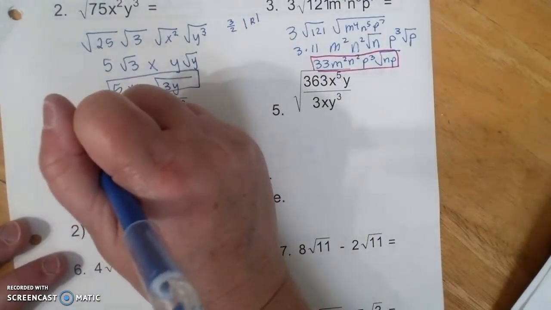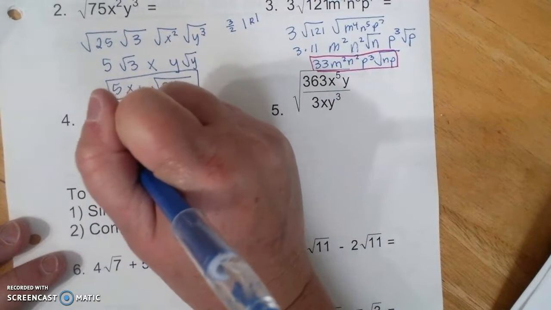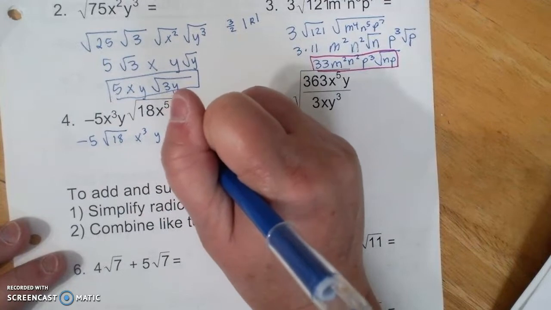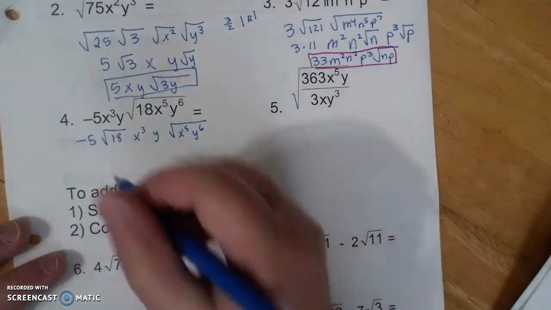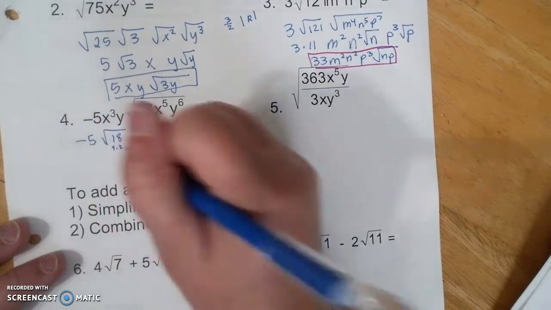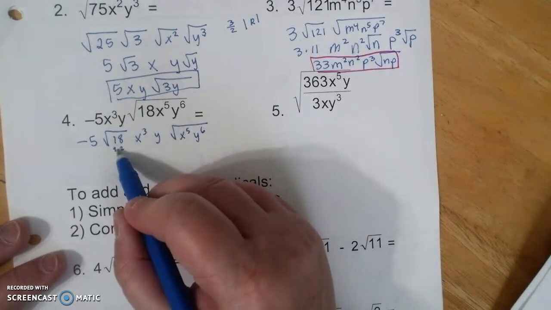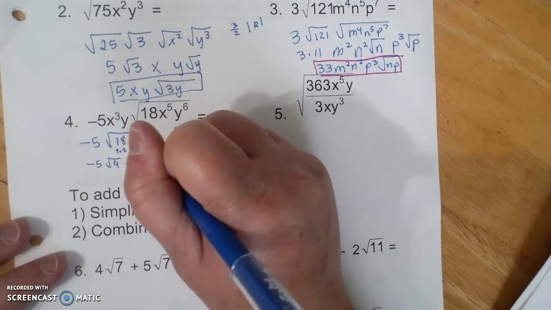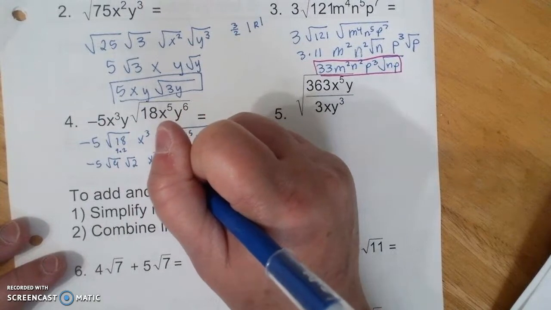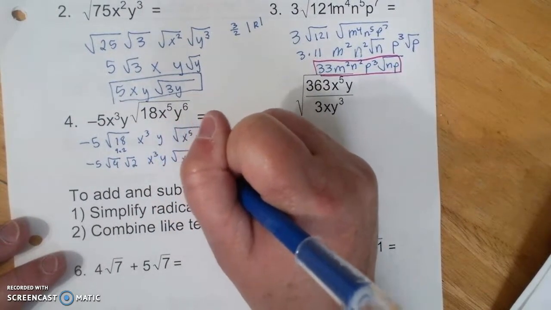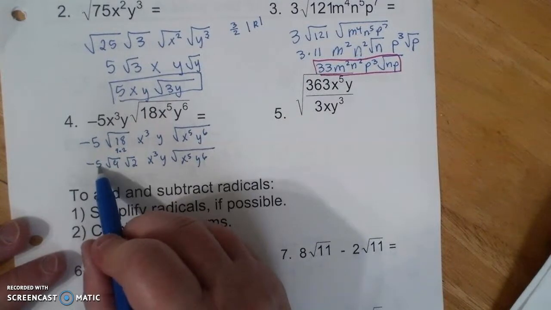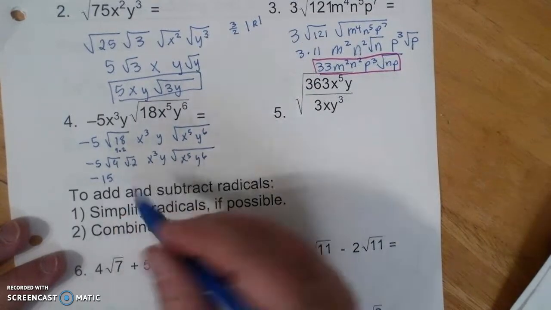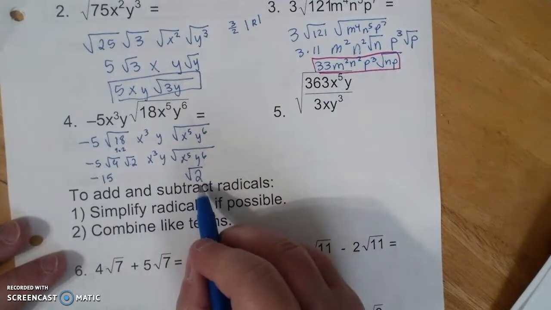Okay. -5 square root of 18 x cubed y times square root of x to the 5th y to the 6th. This is 9 times 2, and square root of 9 is 3, so this is -5 square root of 9 square root of 2 x cubed y square root of x to the 5th y to the 6th. That's -5 times 3, which is -15. Square root of 2 has to stay there. It's going to come back over here.